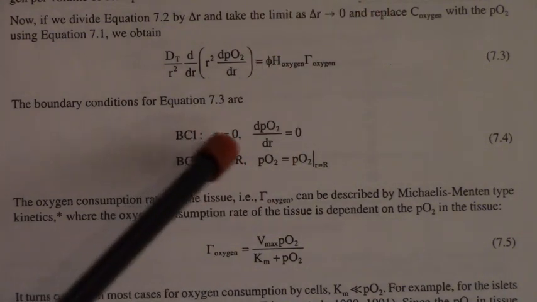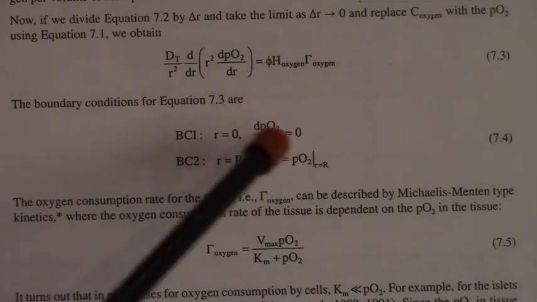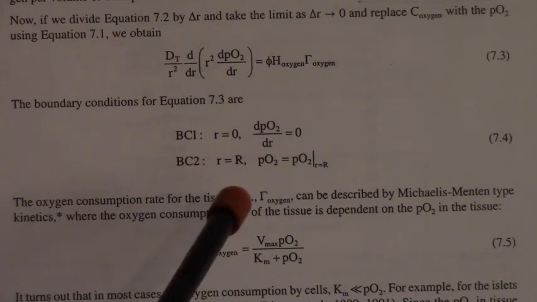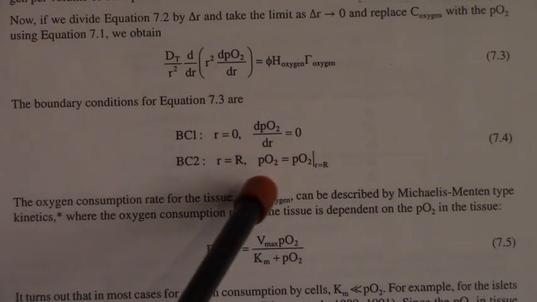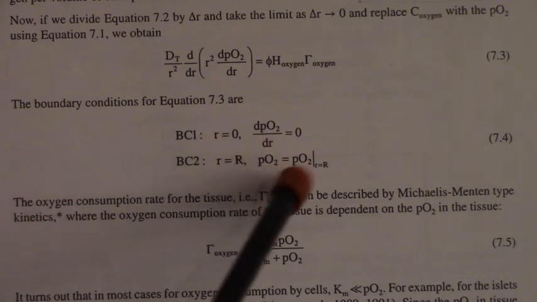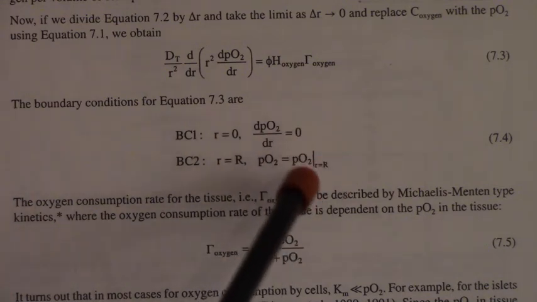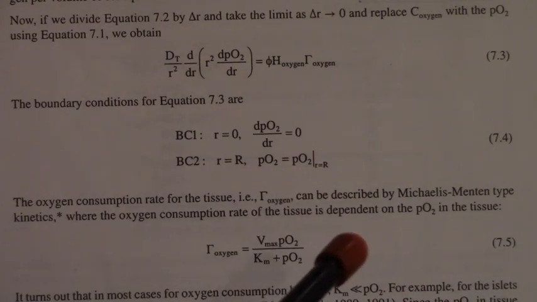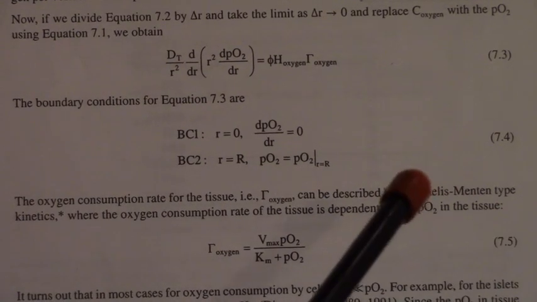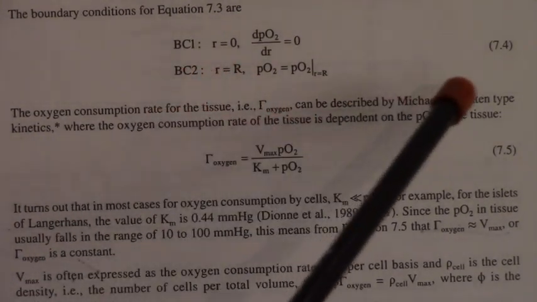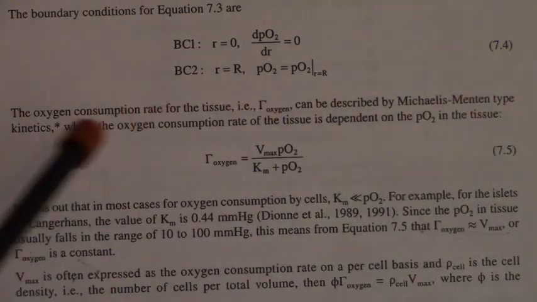So by symmetry at the center of the sphere, we would have that dPO2 dr is equal to 0. And then at the surface of the sphere, we just call that PO2 at r equal to the radius of the Brockman body. And you'll see in a little bit how we relate the surface concentration to the bulk concentration of oxygen in the surrounding fluid. Now the oxygen consumption rate for tissue can be described by Michaelis-Menten type kinetics.